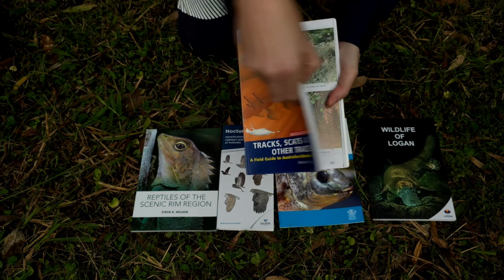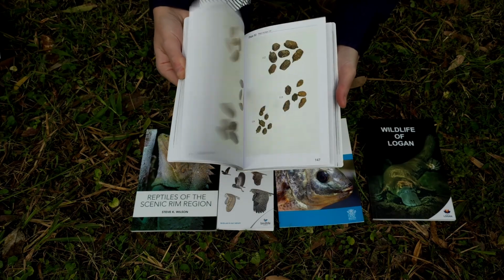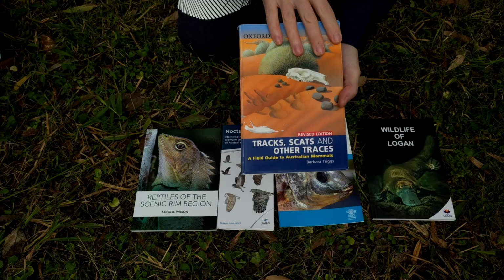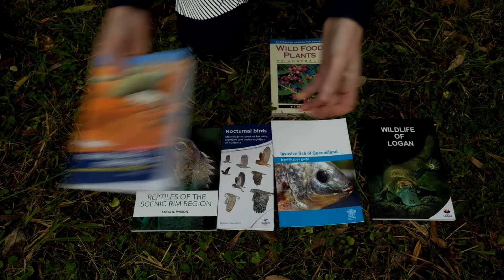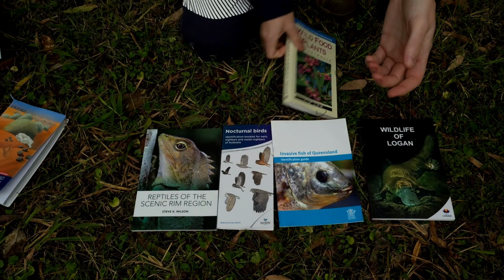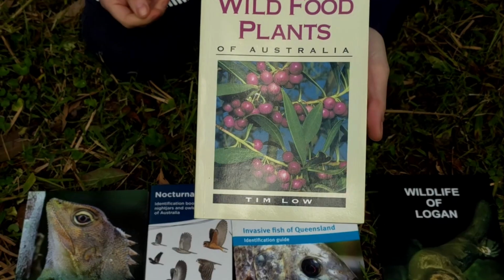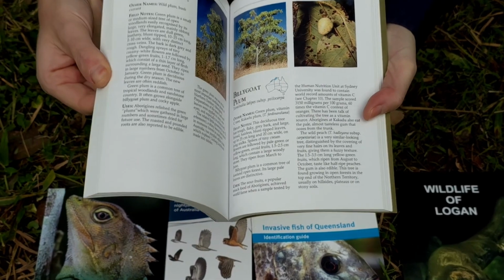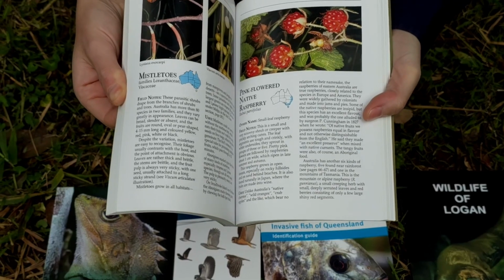If you can see that there's animals on your property, but you can't quite figure out what they are, then that's the guide for you. I love growing bush tucker plants, so I used this to decide what bush tucker plants were suitable for my property.